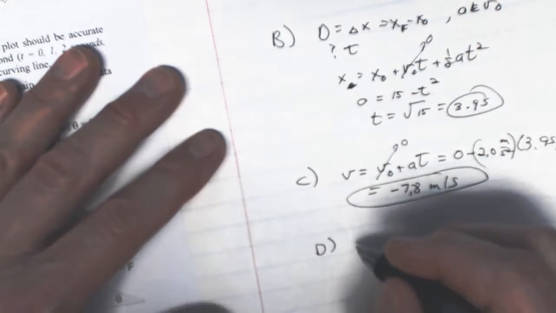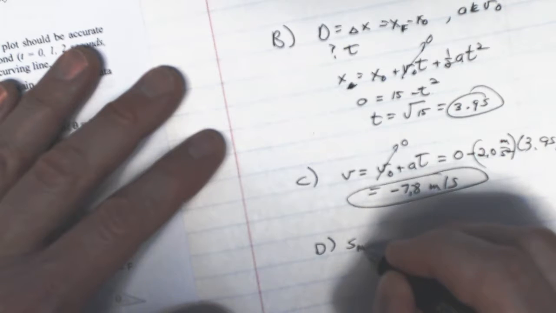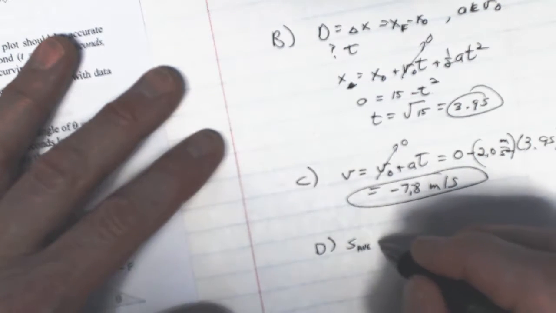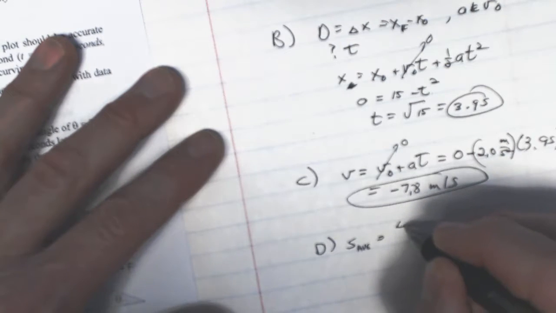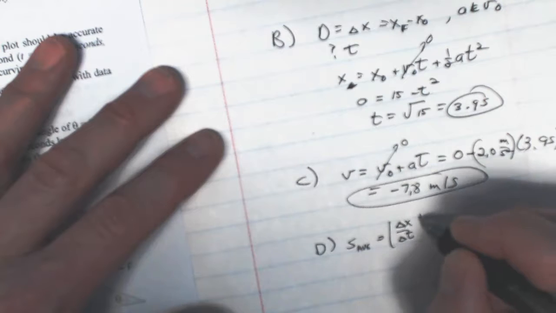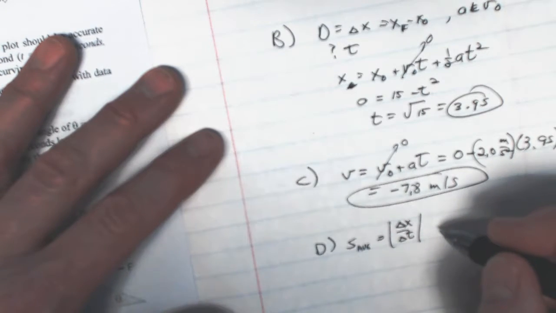Okay. Now speed average, I'm going to use S instead of V. We did that in lecture. So speed S is just equal to delta x over delta t, the final minus the initial position. It's an absolute value of that. Speed isn't negative like velocity can be.